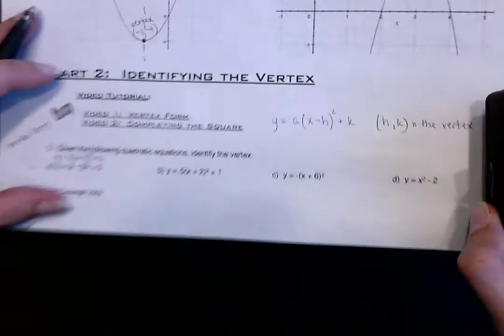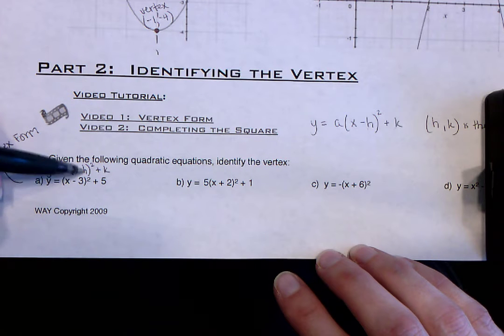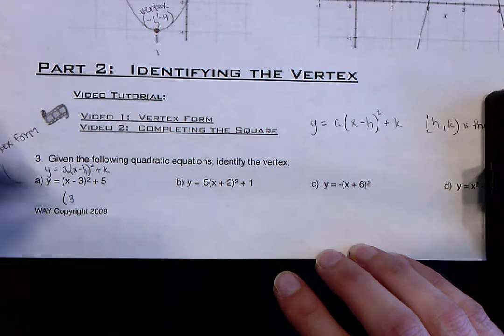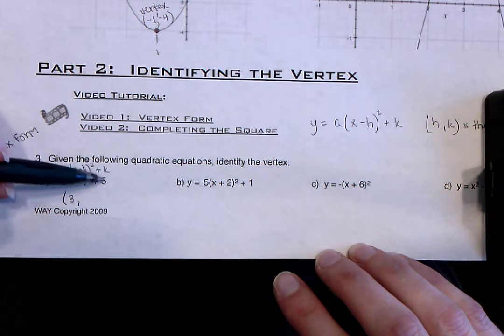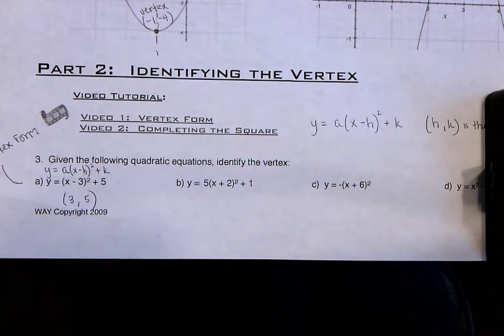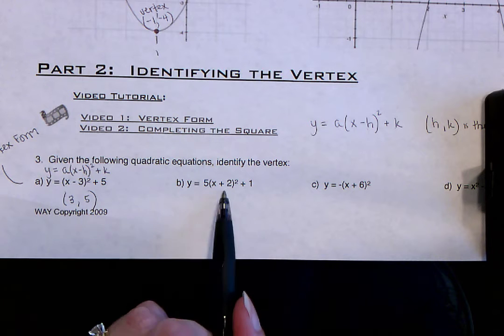On this example, h is equal to 3. So for my vertex, I'm going to say 3, comma, and you can see k is equal to 5. It's as simple as that. So (3, 5). I'm going to do one more that looks a little different.